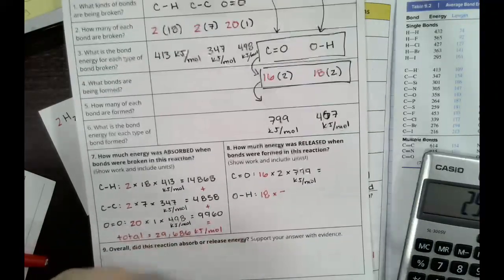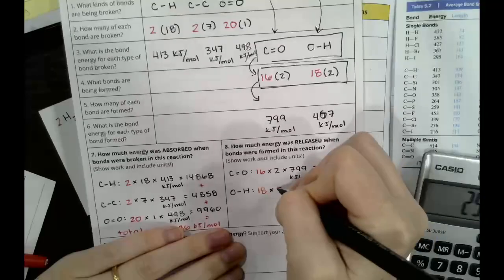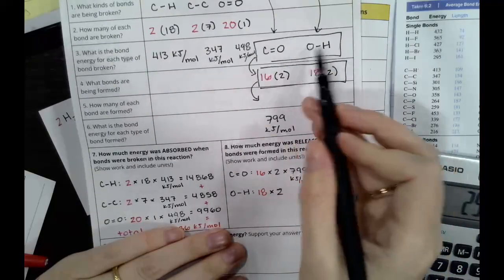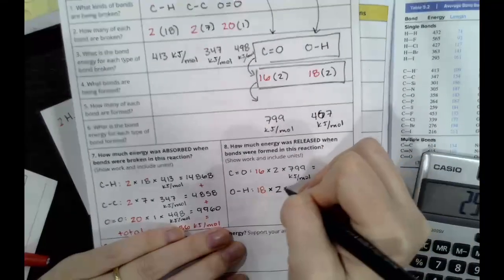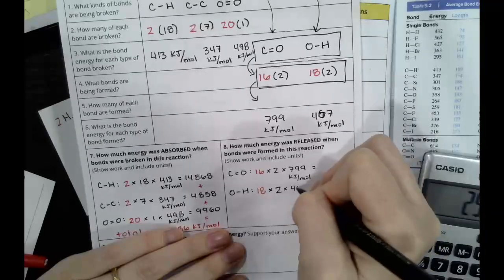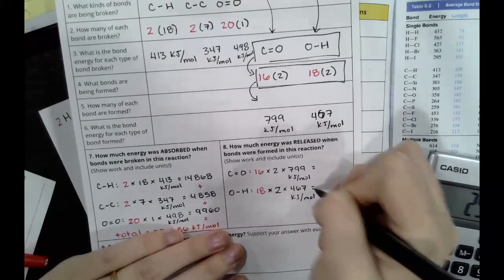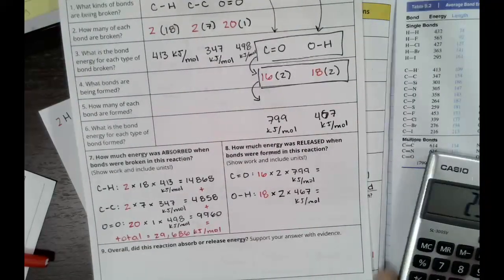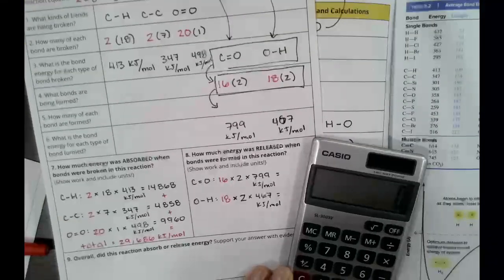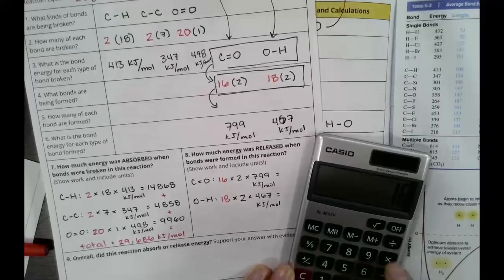18 molecules, and each molecule has 2 oxygen to hydrogen bonds. That's that water molecule. 467 kilojoules per mole is released each time we build one. All right, let's do the math here. 16 times 2 times 799.